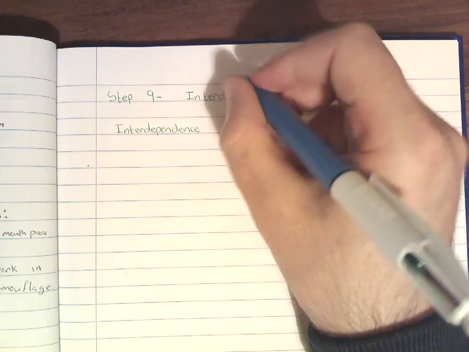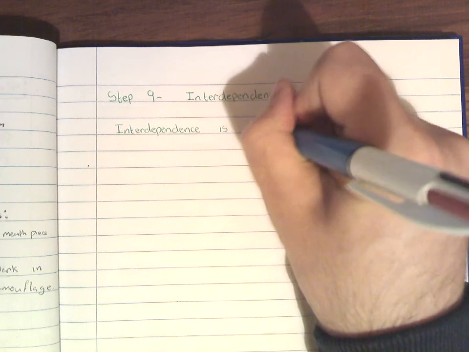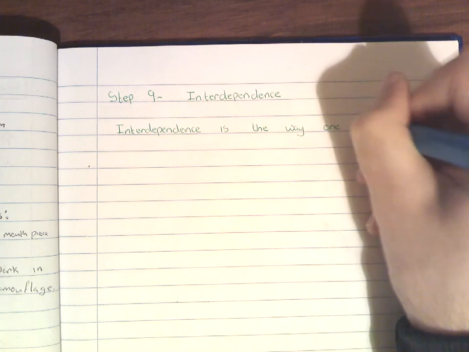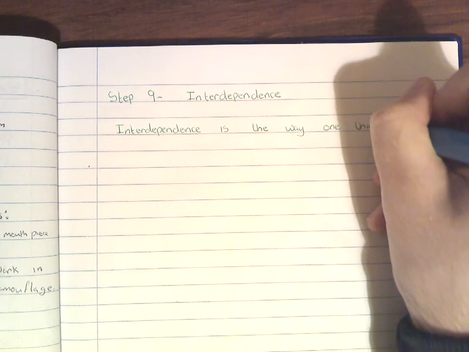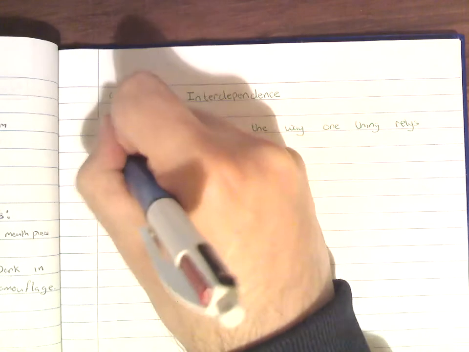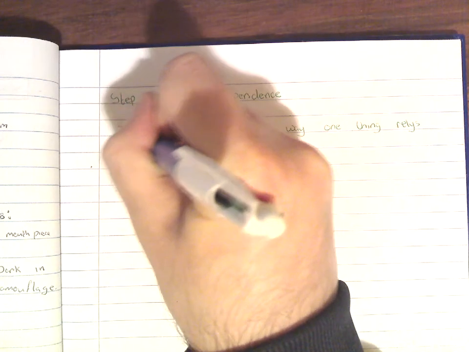So interdependence is the way one thing relies on another. So this is this idea of interdependence.